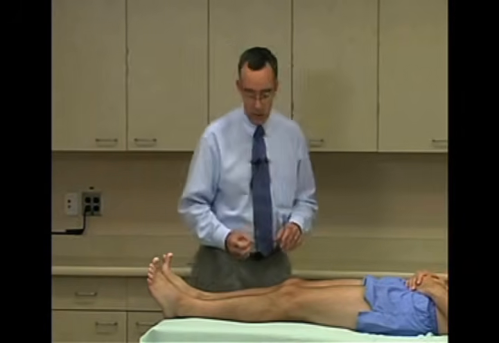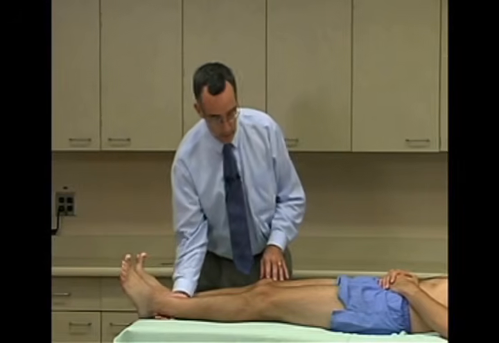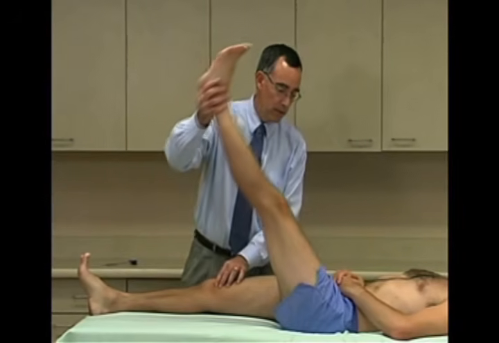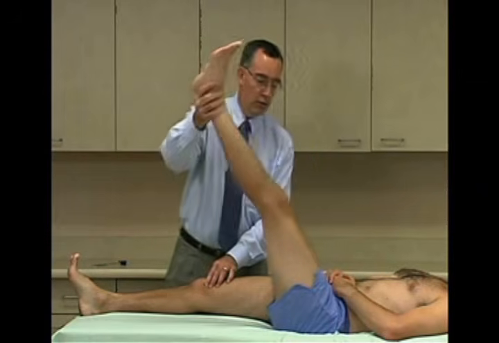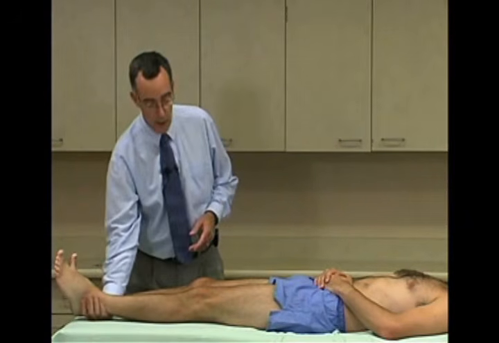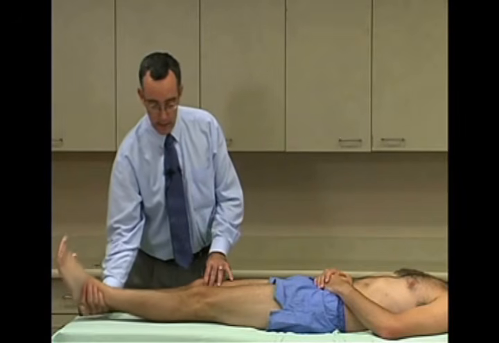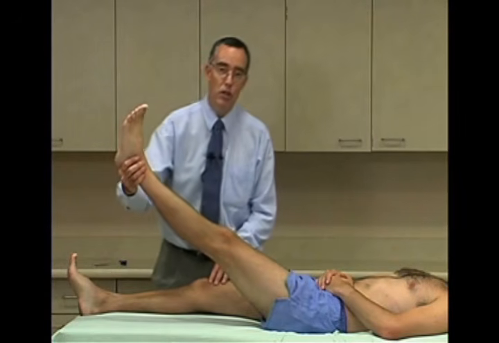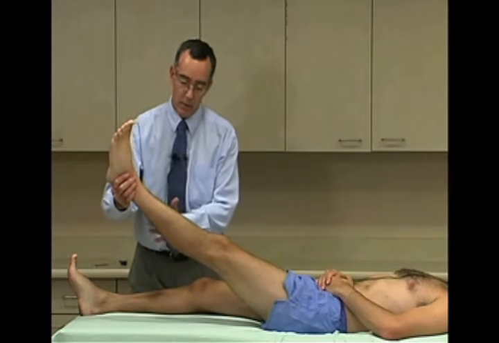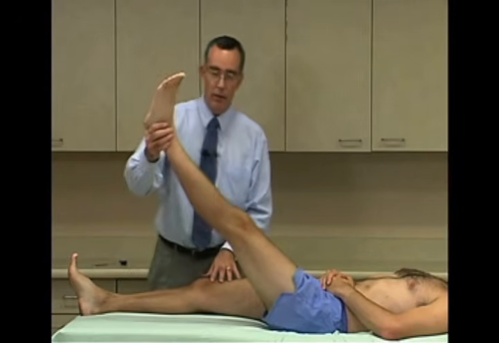When this is done, we do the straight leg raising test, which consists of elevating the leg as much as possible. Now, in a patient with a radiculopathy of either L5 or S1, what you will expect to see is a reproduction of the pain in the patient's leg, anywhere between 30 and 70 degrees.